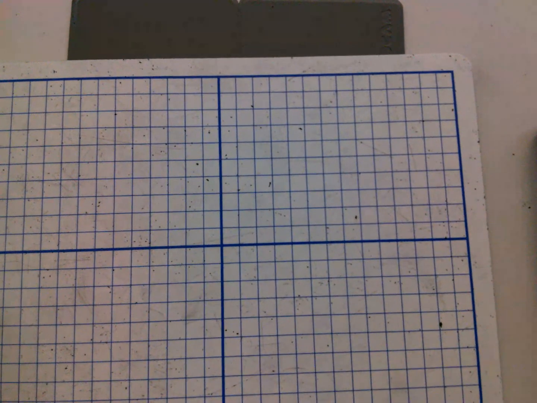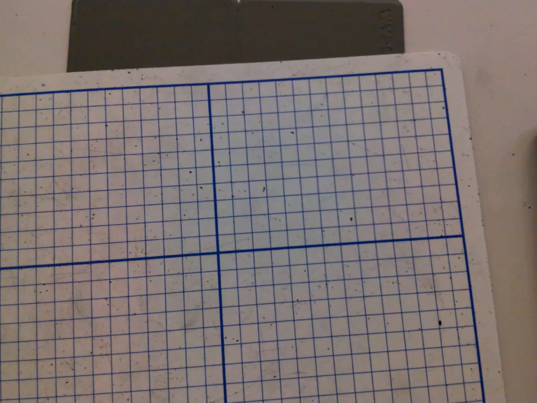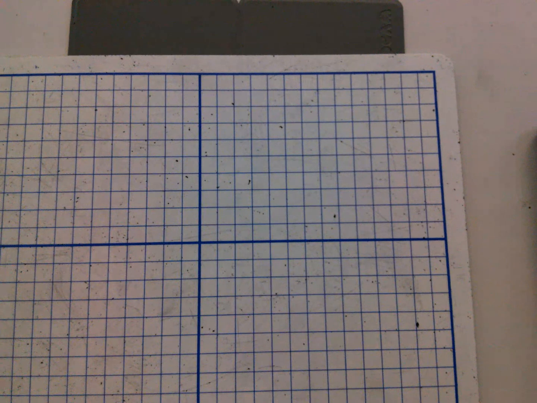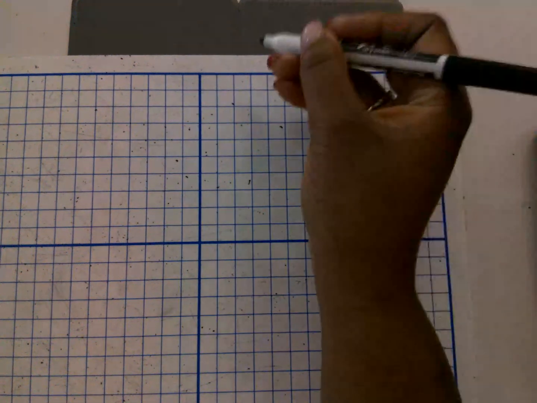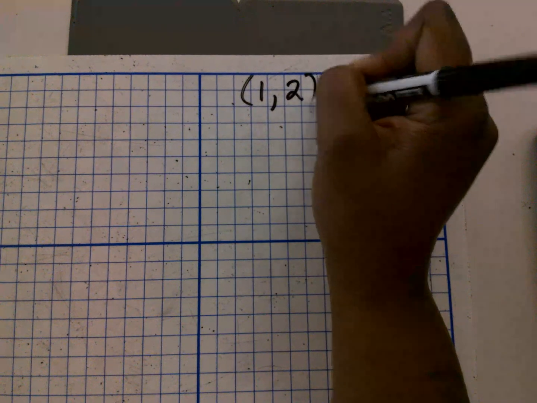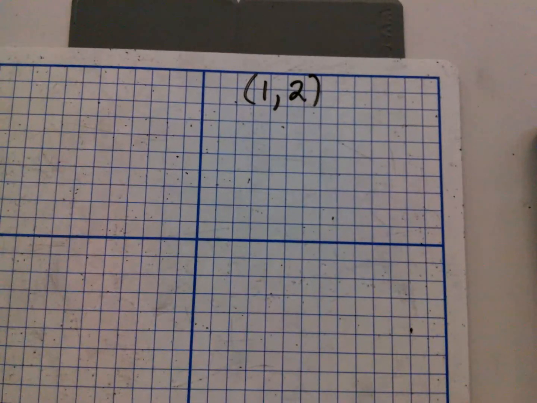Okay, good folks. Now you need to practice how to graph. You have to be able to graph in order to do this. So now let's graph this ordered pair. Let's graph one ordered pair to see if we can get this right. Okay, so we're gonna graph 1, 2. See if you can graph that and hold it up so I can see it. 1, 2. Very good.